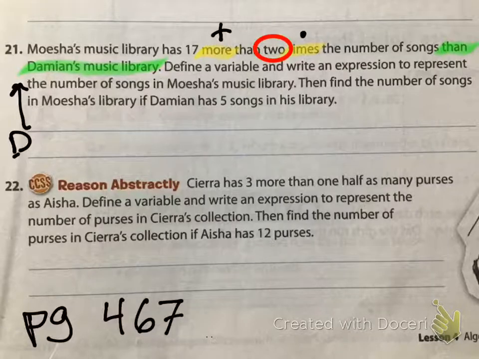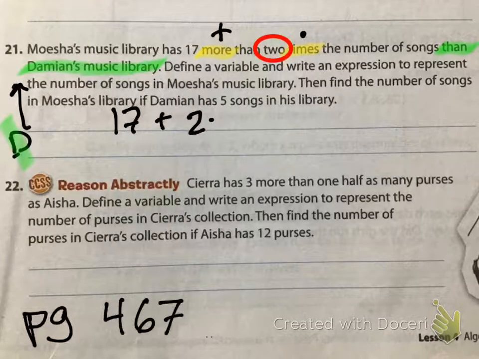Next sentence. Define a variable and write the expression to represent the number of songs in Moesha's library. Hey, look at that. We already defined our variable, because our variable is our unknown, which is Damien's music library. So since we've defined our unknown and found our keywords, we can begin. 17 more means 17 plus, right? And then 2 times the songs in his library, which is our unknown, D.